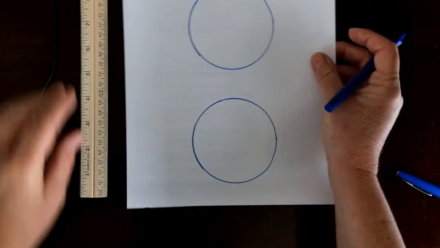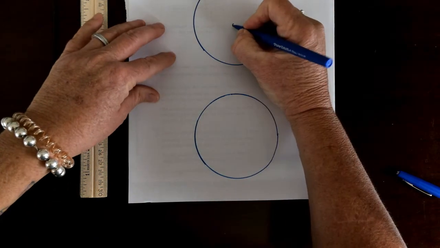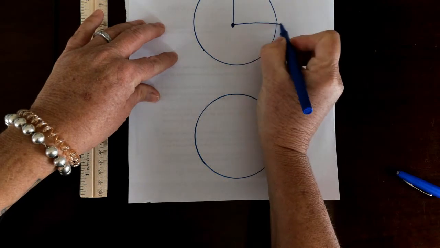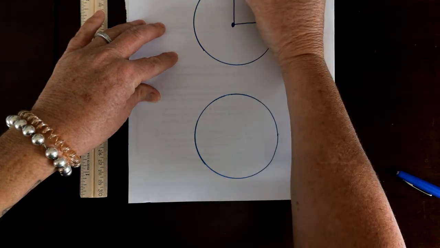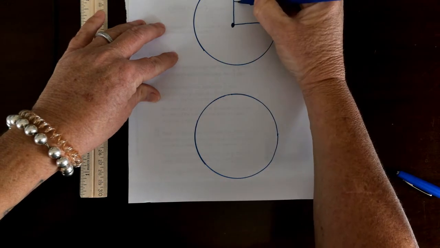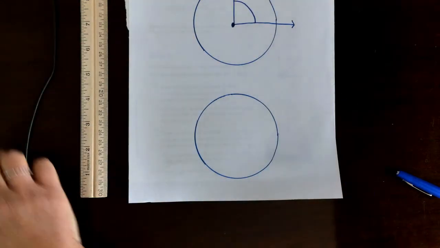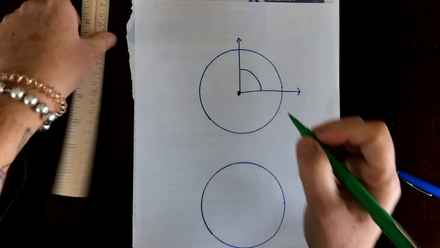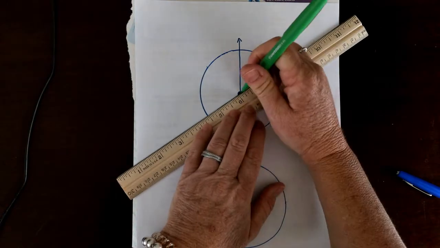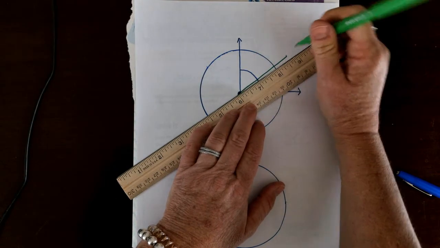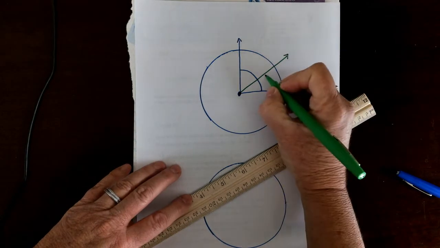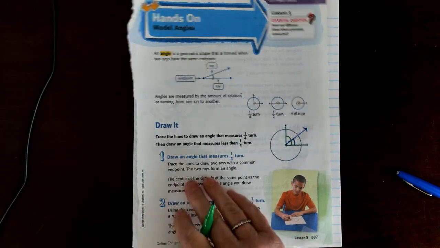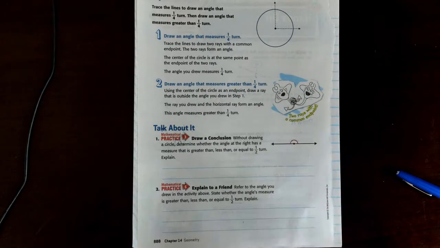Also, to show you here once again, we had a quarter turn, would be right here. They share the same endpoint. That would be a quarter turn. If we wanted to draw one that was less, you can just go right inside the circle, or right inside the angle, and this would be less. You can see that it's less right there. Okay. So let's now go to, let's try it.